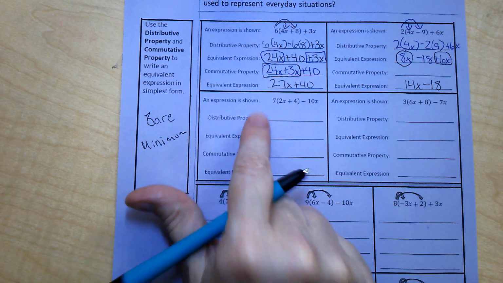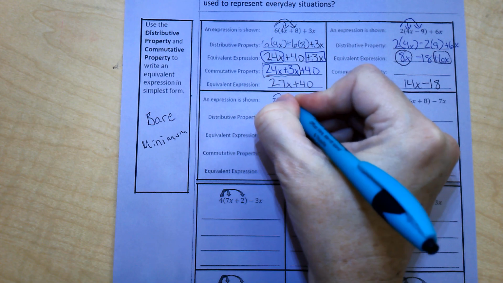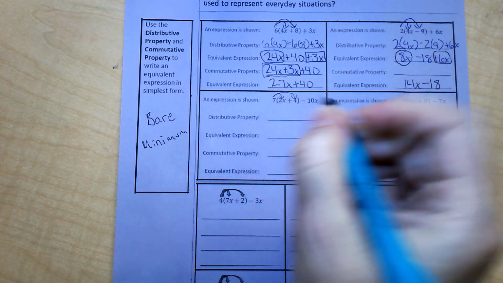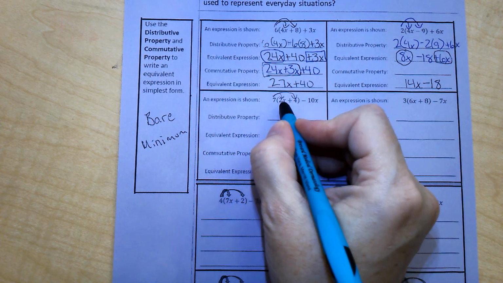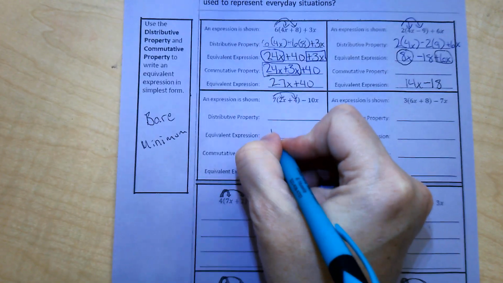This is your bare minimum. Bare minimum, we must see the distribution. So 7 groups of 2x plus 4. All right, well, 7 times 2x is 14x.